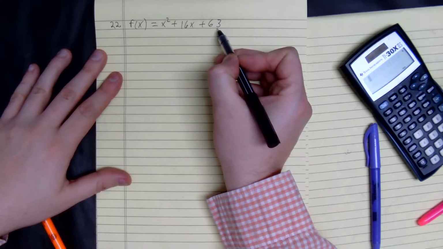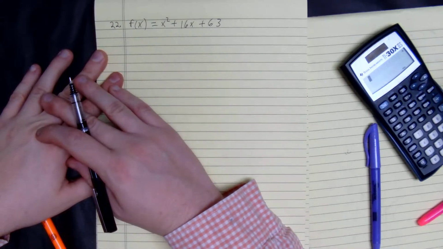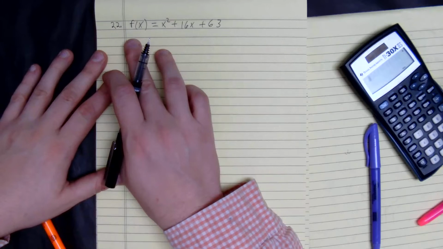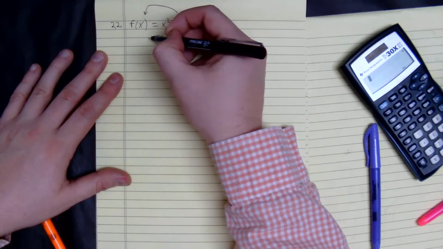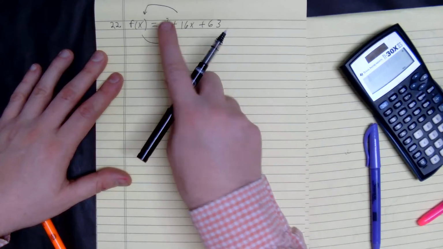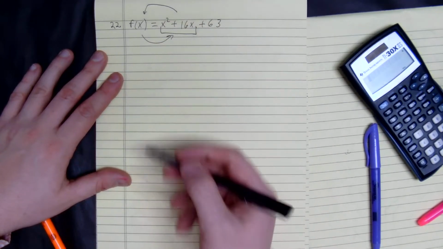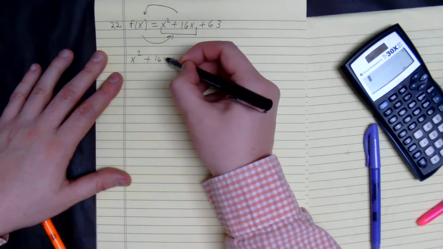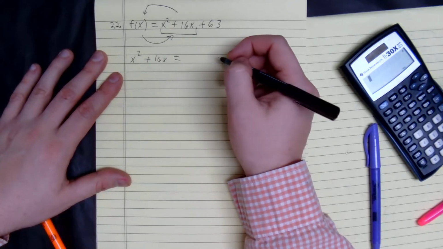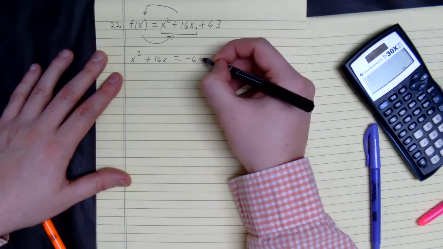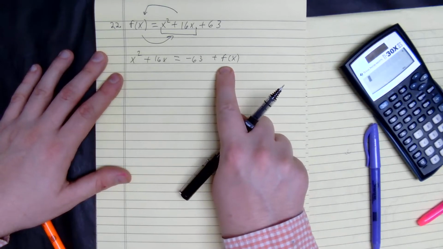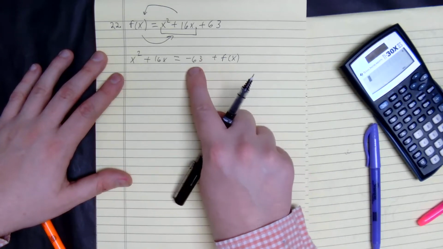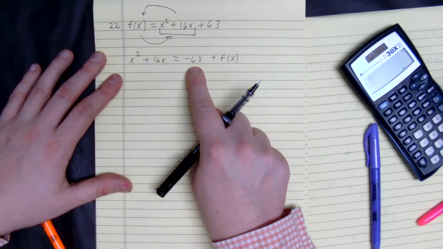First thing we always do is subtract the 63 over, just to keep ourselves organized, because if we don't keep it consistent, we're going to forget to do the correct sign. So let's keep it this way. We're still going to flip it around. We never touch the coefficients. So we have x squared plus 16x equals negative 63 plus f of x. Just pretend it's there, as a reminder to subtract our constant over at the end.